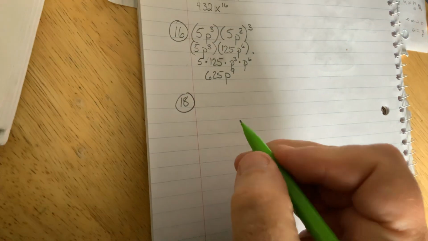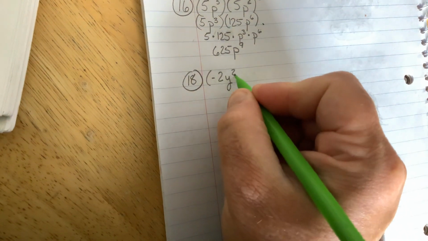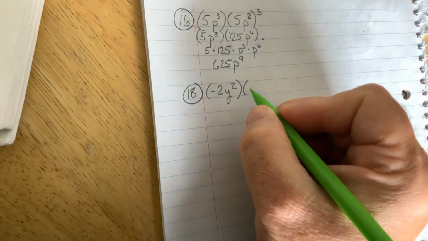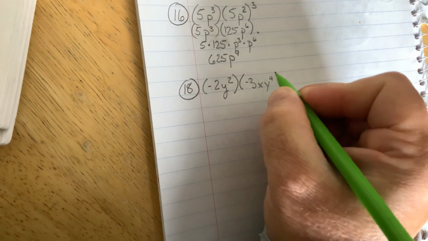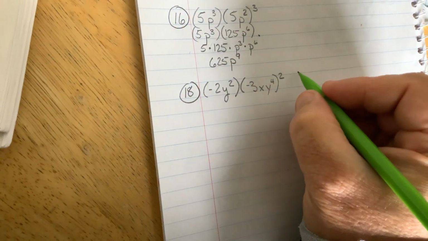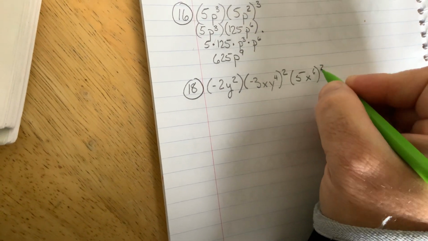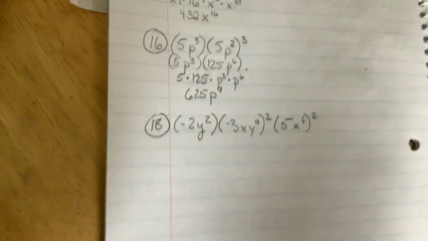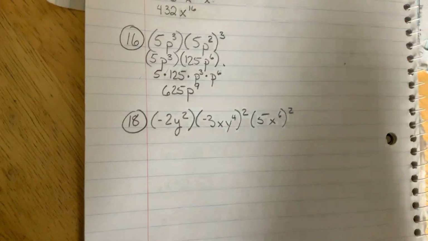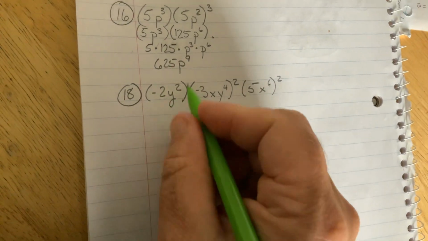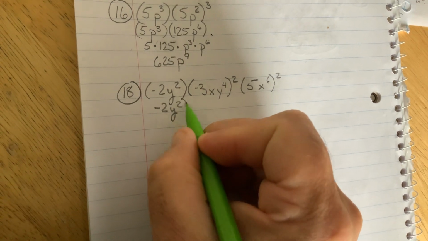Now I'll do problem 18. We have negative 2y squared, negative 3xy to the 4th, all of that squared. We have 5x to the 6th squared. So now, again, we can't do anything inside the parentheses. So now we're going to simplify. Well, this isn't to a power of anything, so that's still negative 2y squared.